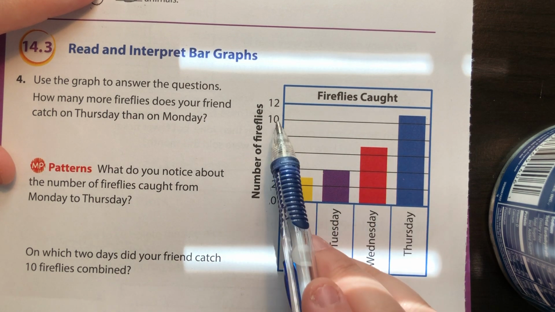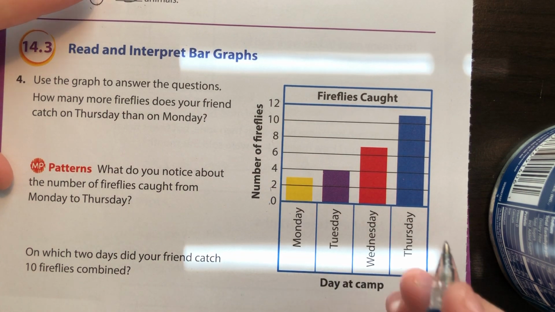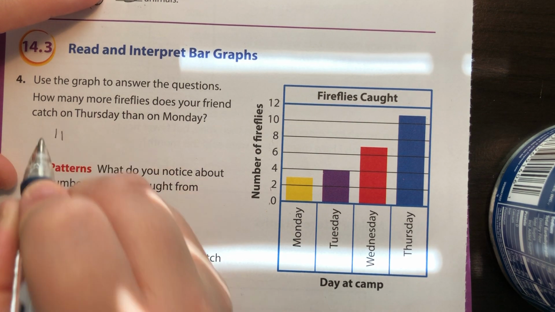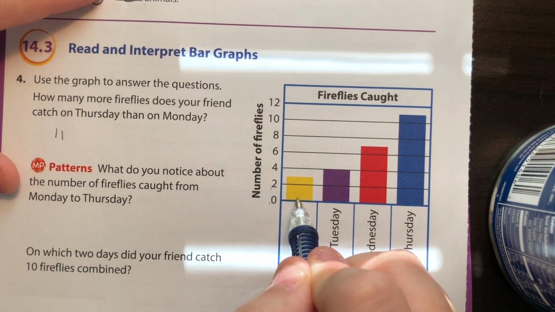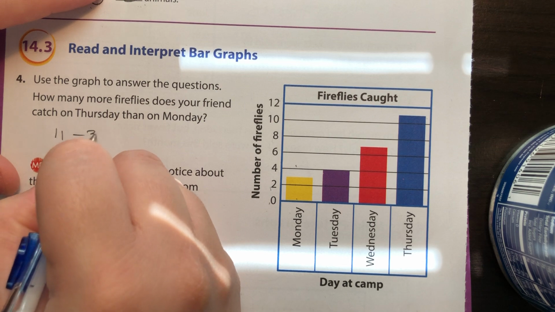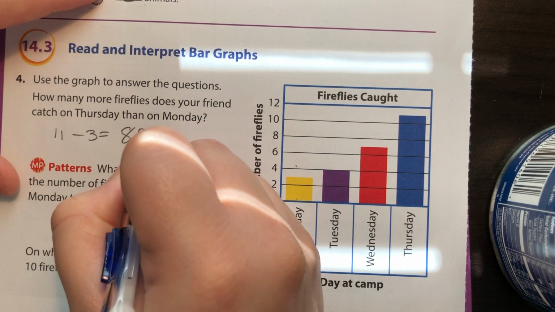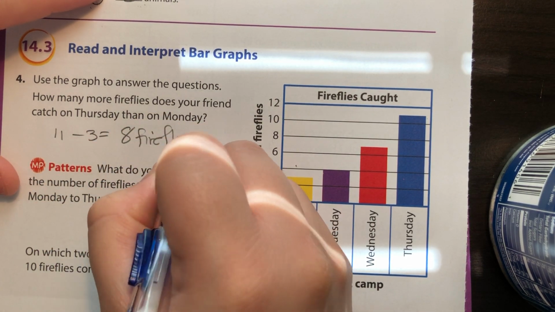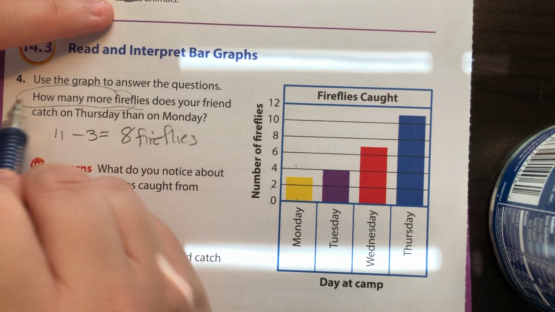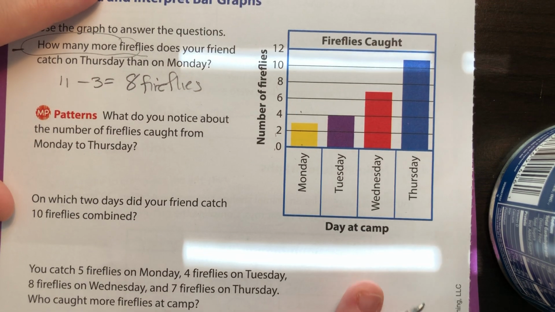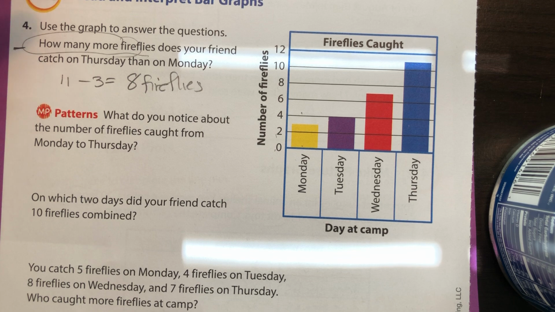So for Thursday, it looks like it's right in between 10 and 12. That would mean 11. Okay, and then on Monday, it's over here between 2 and 4. That means 3. So 11 minus 3, that's 8 fireflies. And I know that I have to subtract because it says how many more. That means subtraction.